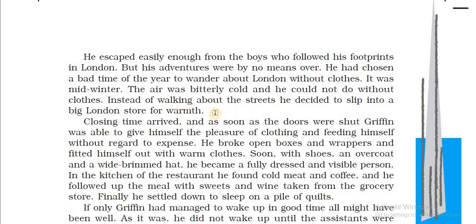Instead of walking around the streets, he decided to slip into a big London store for warmth. That means instead of roaming around the streets, he decided to rest in a big London store for warmth. That means to get some warmth, he slipped into a big London store.